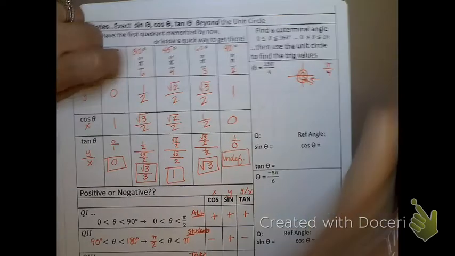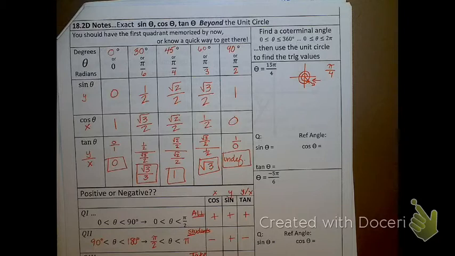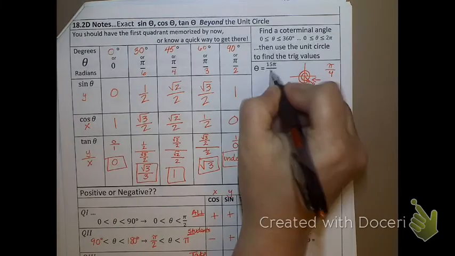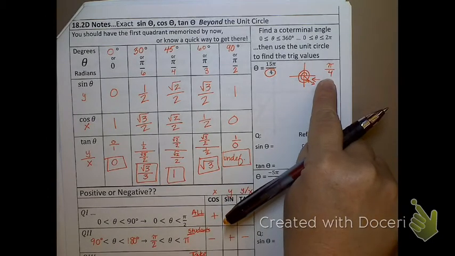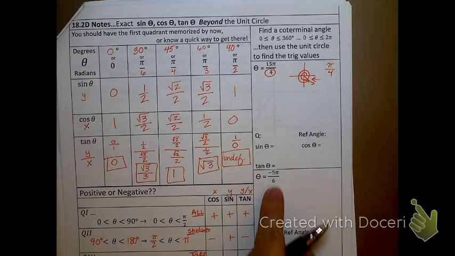Now, we did a worksheet the other day called Patterns in the Unit Circle. Do you remember that worksheet? On that worksheet, I'm hoping that you recognized that all of the angles that had a denominator of 4 ended up with a reference angle of pi over 4. And all angles that had a denominator of 6 ended up with a reference angle of pi over 6.